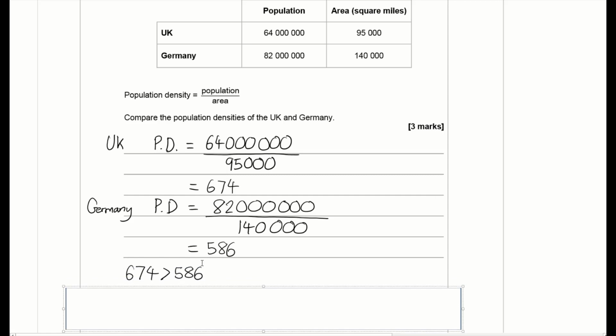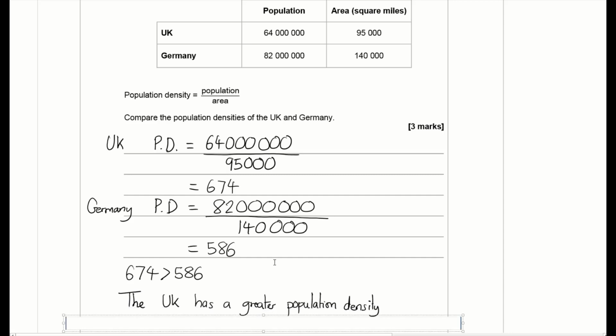That's why it's for 3 marks, because you've got to make that statement there. The population density of the UK is greater. So all that means is that for any particular area, there will be more people on average in the UK than there would be in Germany. Despite it having a larger population, Germany's area is proportionally larger than the UK's, such that the number of people per area is more dilute, if you like. So the UK has a greater population density.